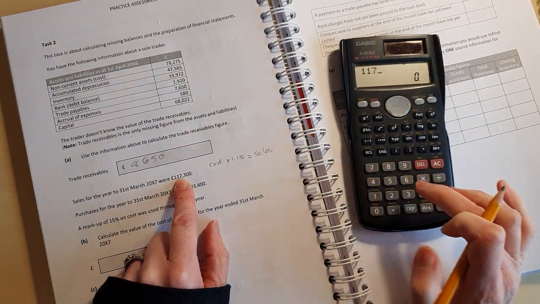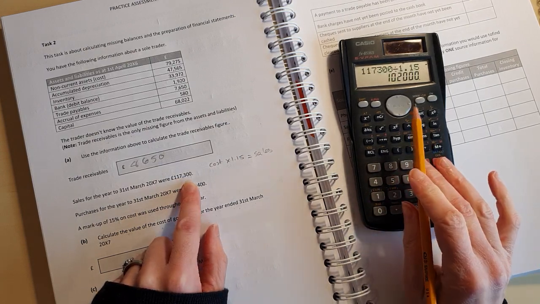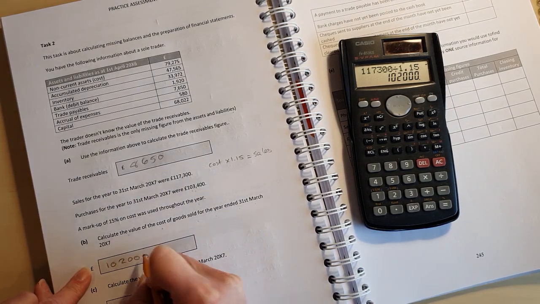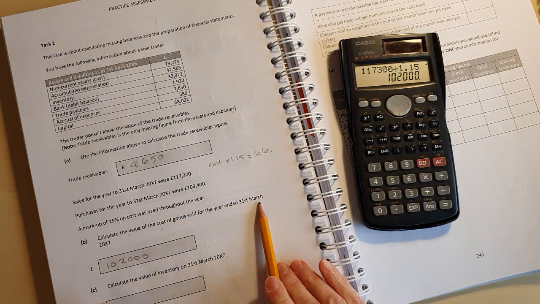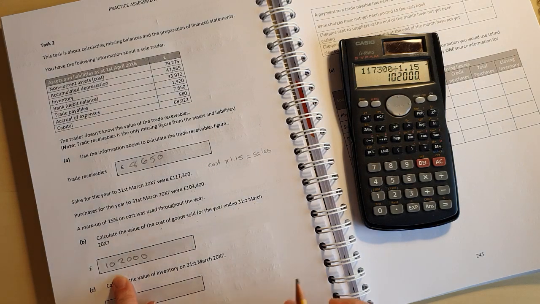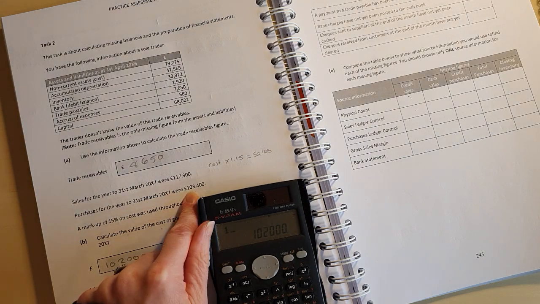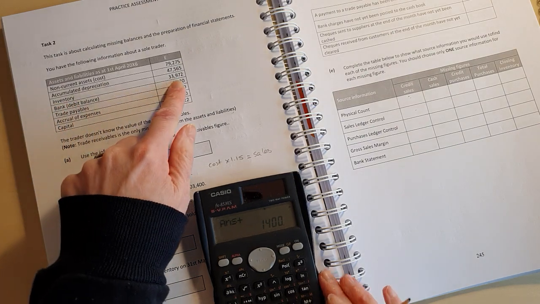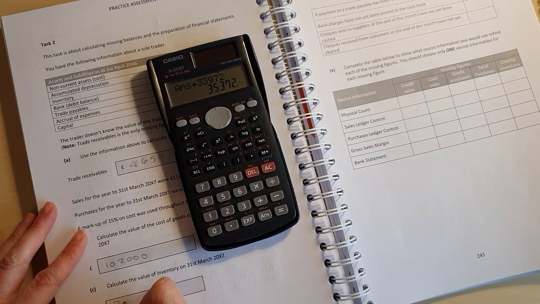So if you do 117,300 divided by 1.15, that's 102,000. Calculate the value of the cost of goods sold. Calculate the value of inventory. Right, that's been sold. Purchases 103,400 minus answer equals, plus 33,972, gives 35,372.